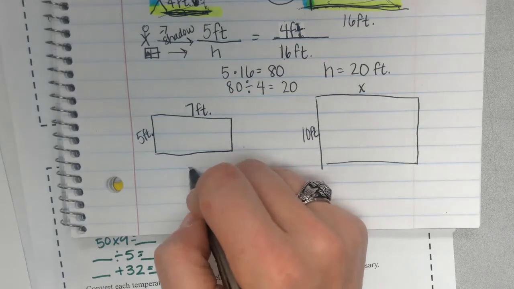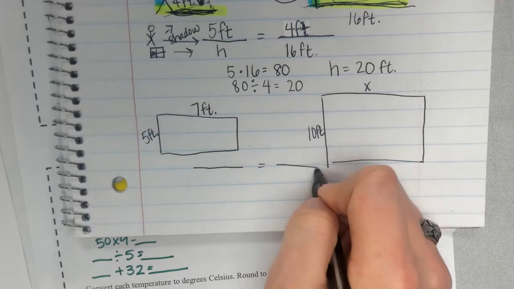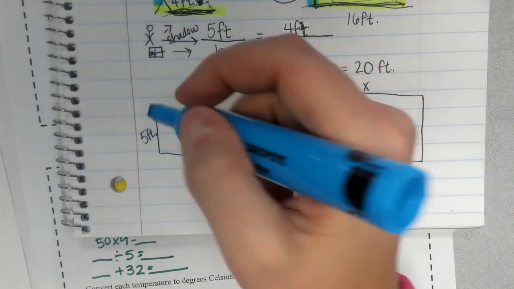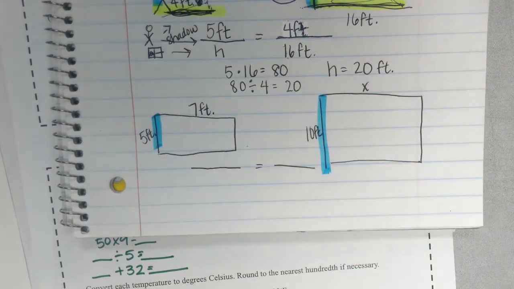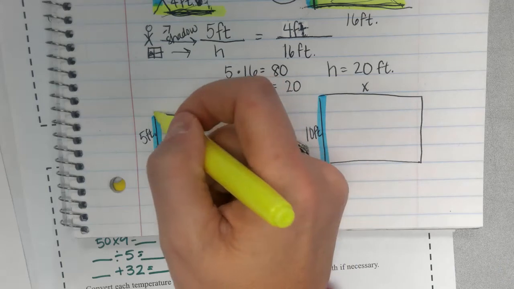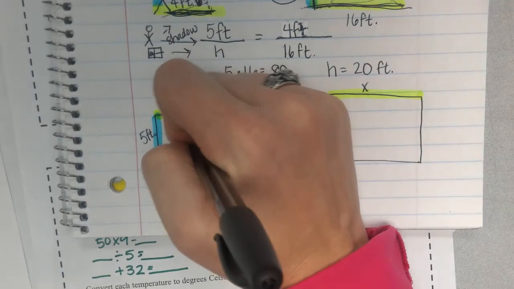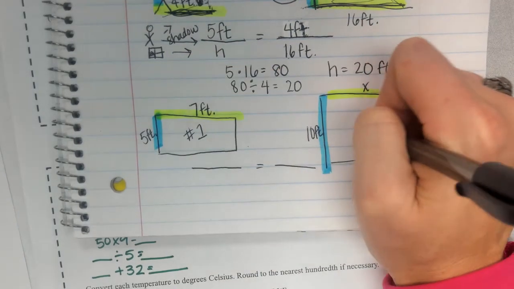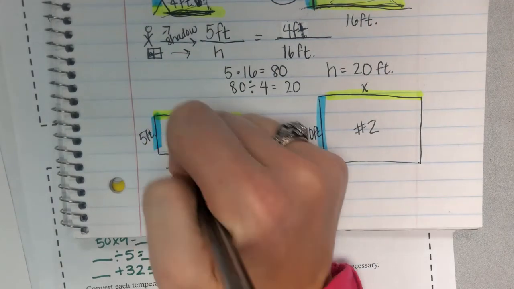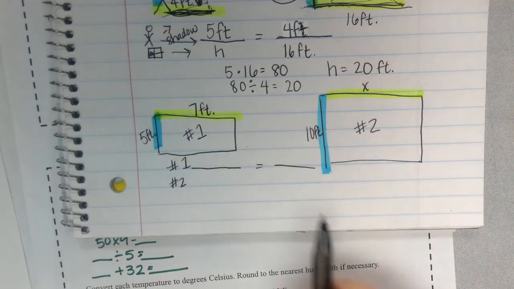So let's set up our proportions. So we have 5 and 10, which are the same side of the similar shapes, 2 gardens. We have garden number 1 and garden number 2. So we're going to put number 1s on the top and number 2s on the bottom, measurements.